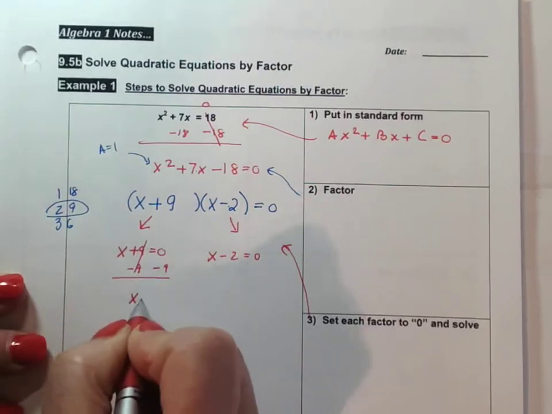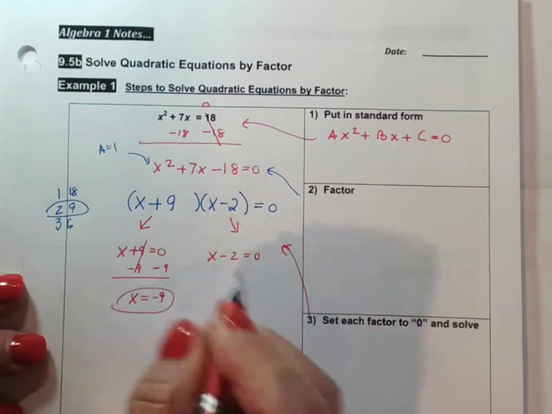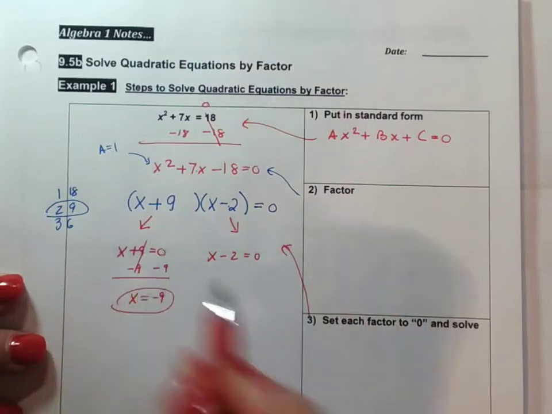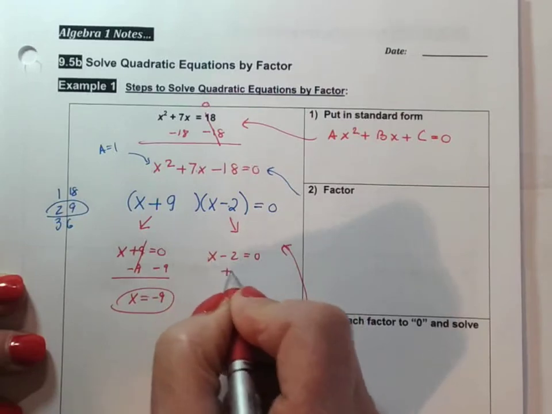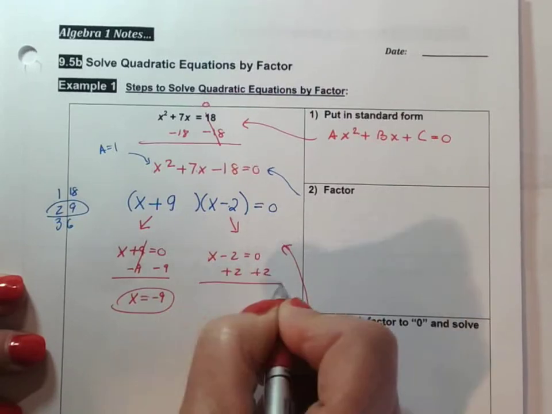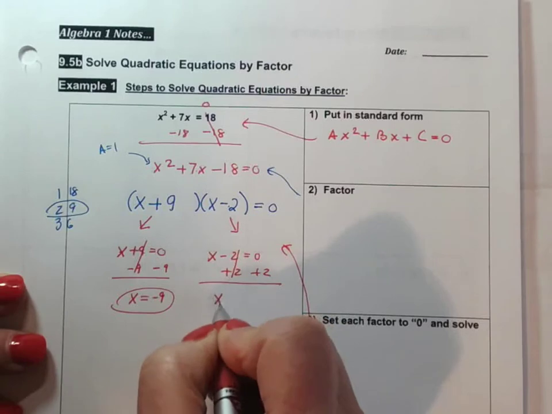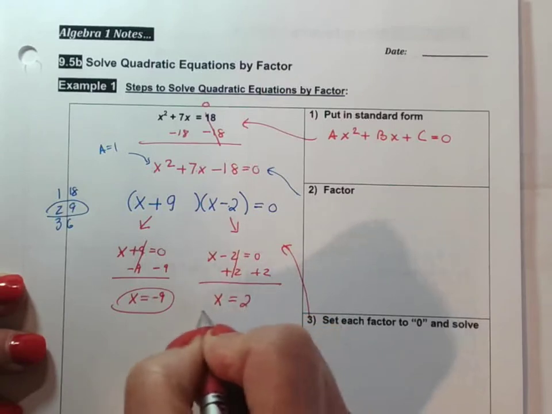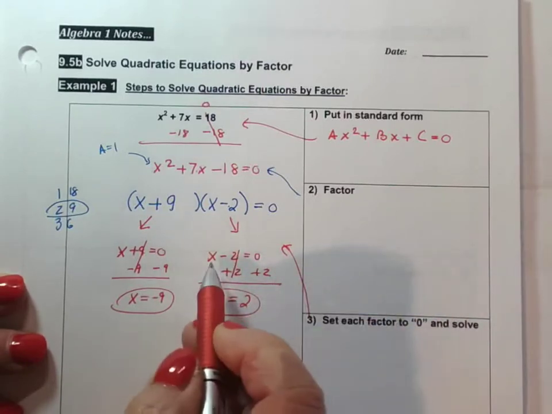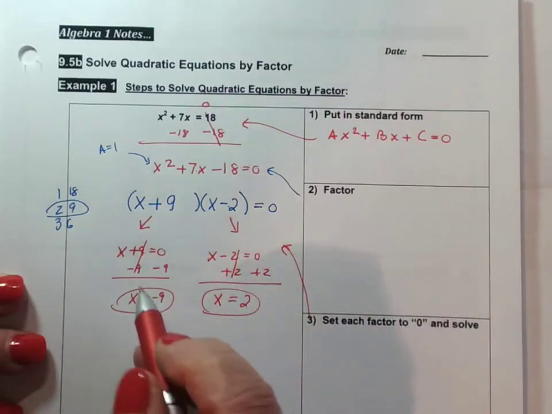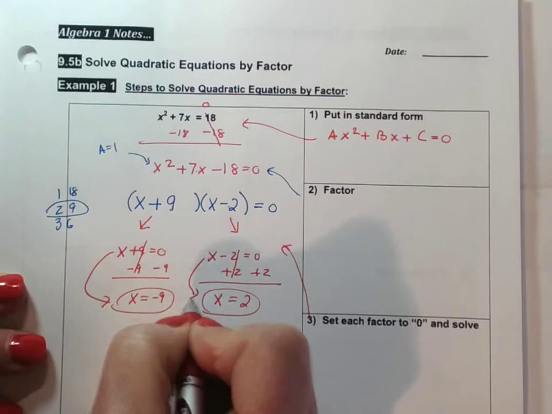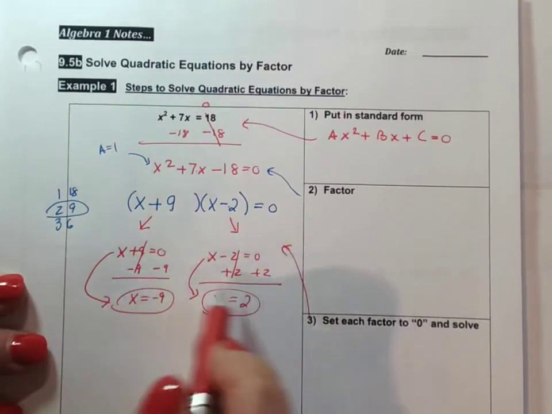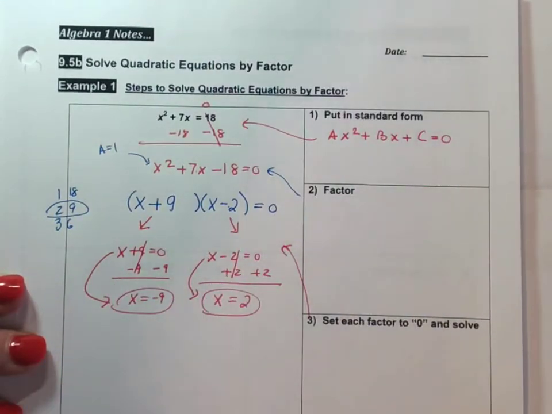Subtract 9, x equals negative 9, because negative 9 and 9 is 0. Here I want to solve for x, plus 2, plus 2. x equals 2. We know that 2 minus 2 is 0. So we could have just gone from here to there mentally, or we could show this work.